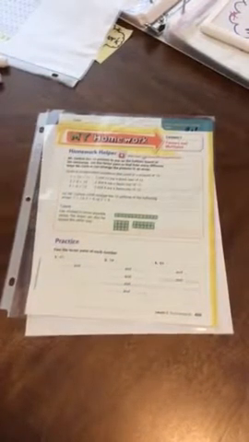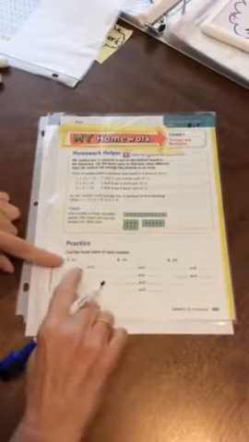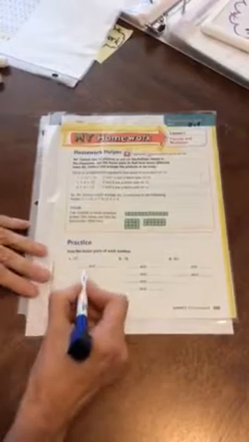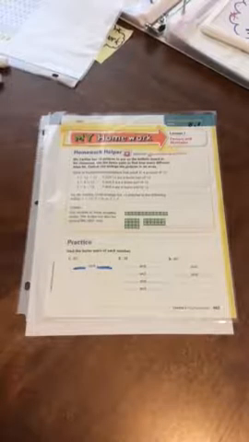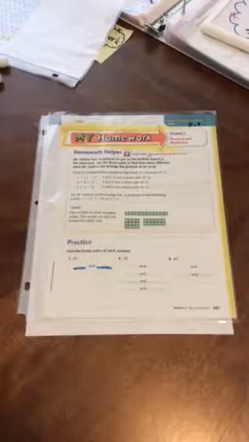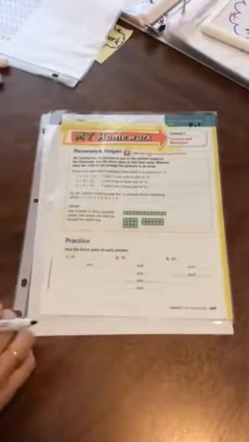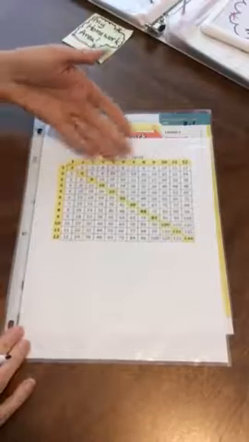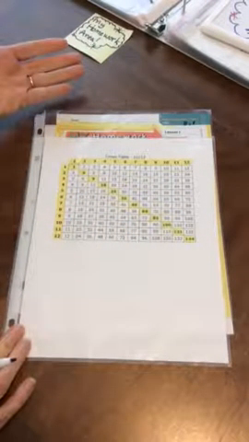Alrighty, so they want us to find the factor pairs for each number. First of all, number 47 is the first one, and they only have 2 spaces. So they correctly believe that there are only 2 factors for 47. Why is that? First of all, we can look on a multiplication table. Can we find the number 47 on this multiplication table? I'll save you a little trouble. You can't find it.